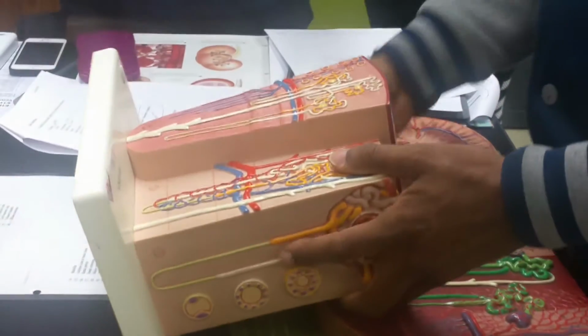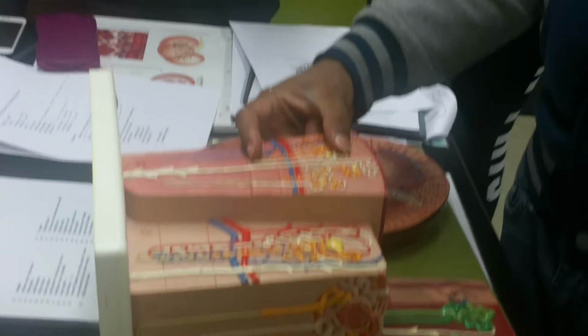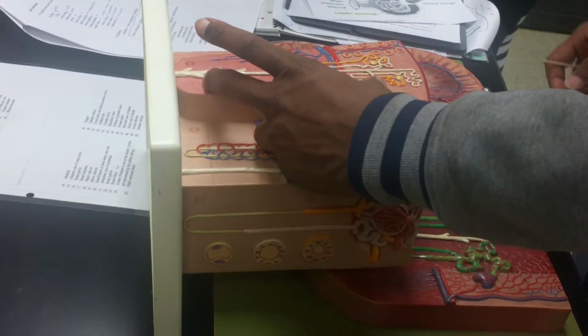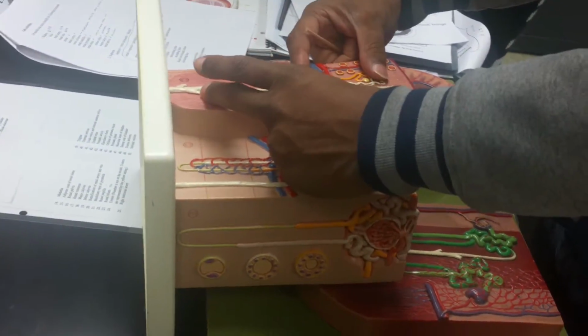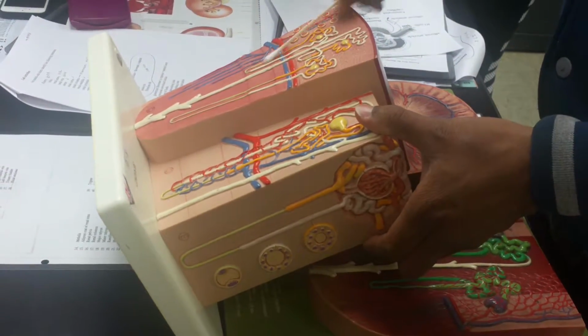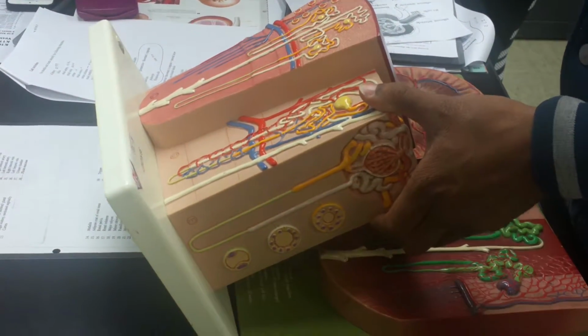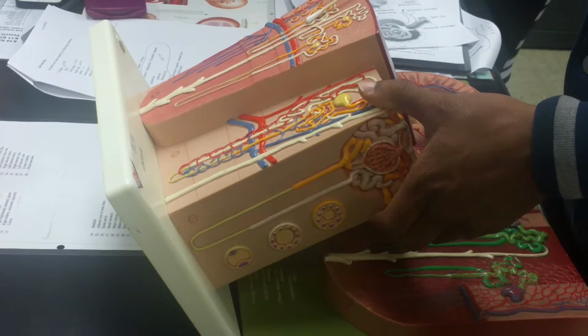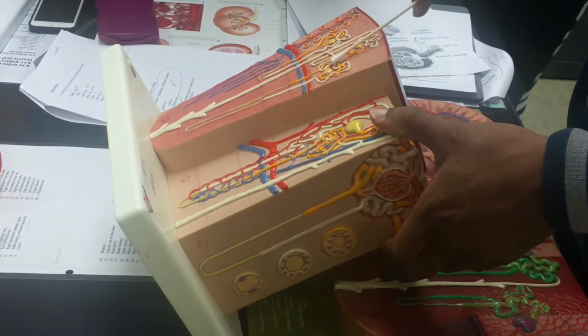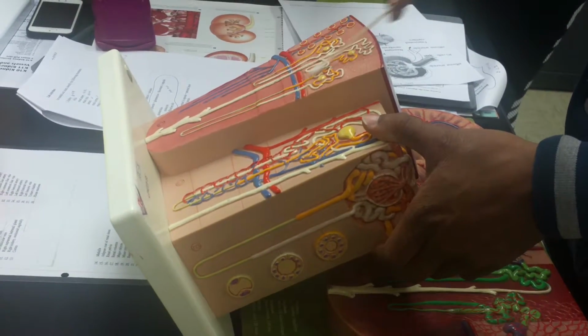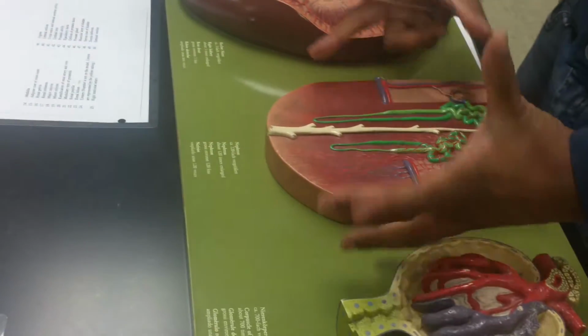And then we want to jump to this model. This is a lot better. You see how this one's short and this one's long? So these are the two types of nephrons we talked about in lecture. The shorter one is the cortical nephron, and the longer one is the juxtamedullary nephron. It's better here because in the other picture these two really don't look all that different.